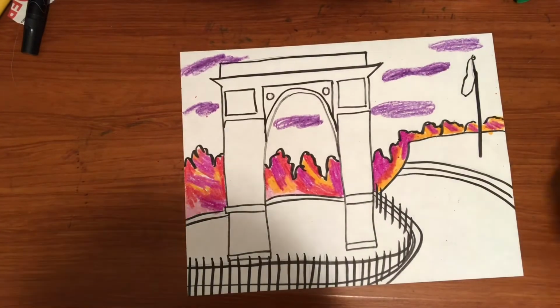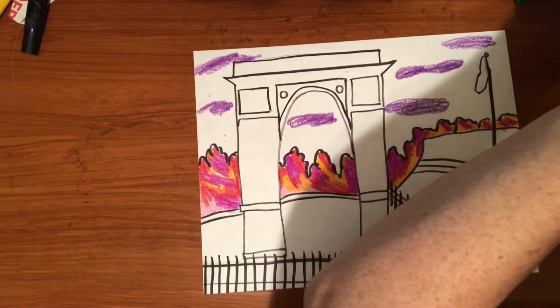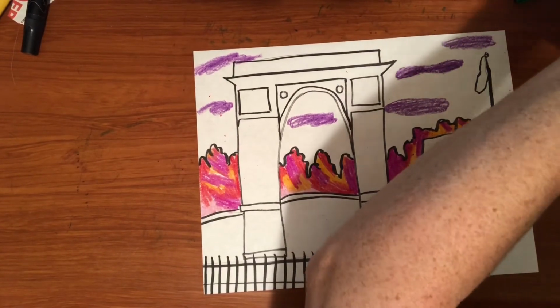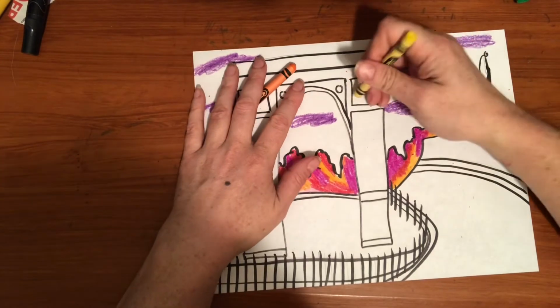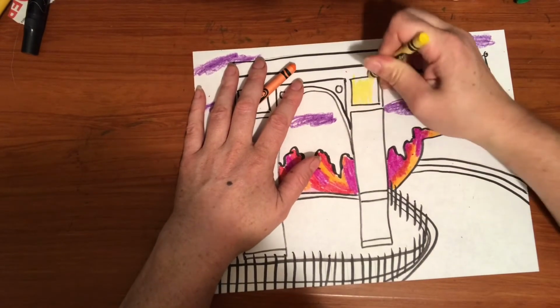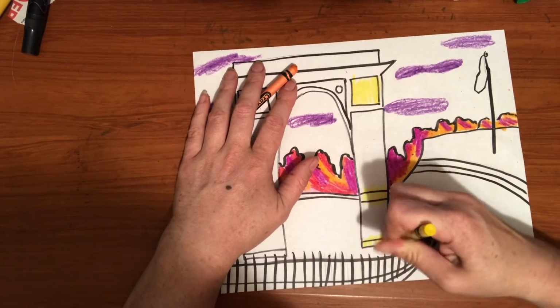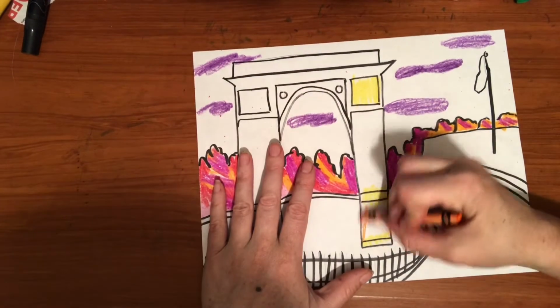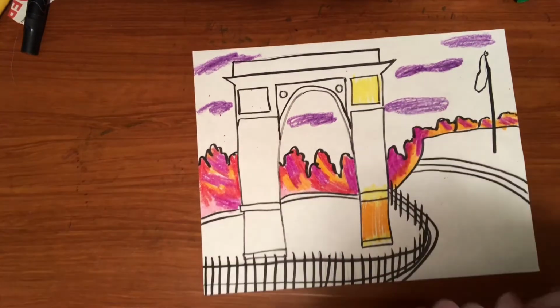And then I can start thinking about adding color to my arch. Maybe I'll use some yellow and some orange. So I'm again just coloring in, and switching colors often.